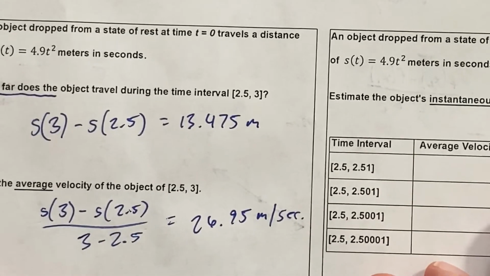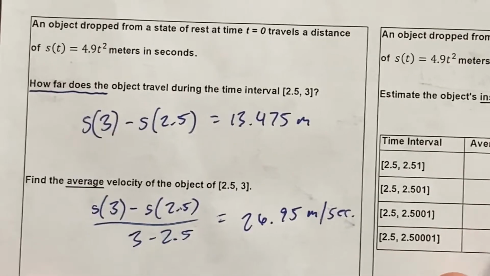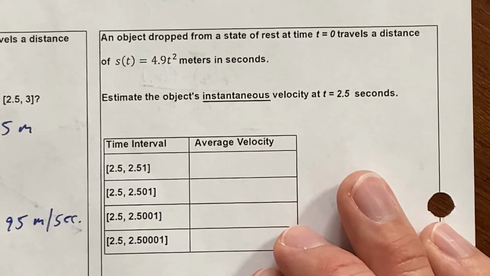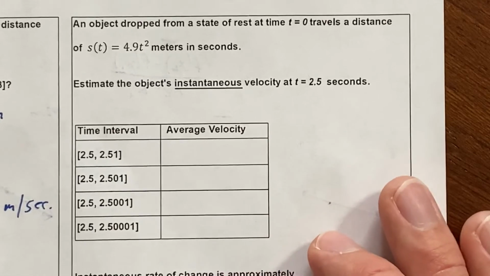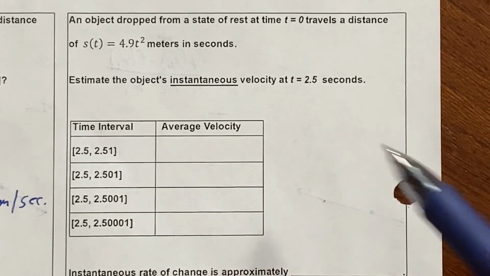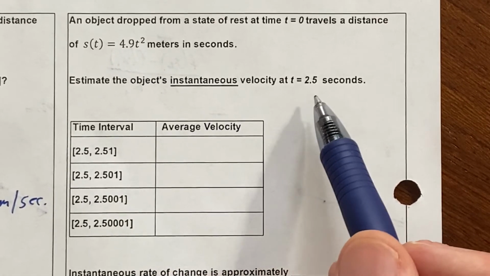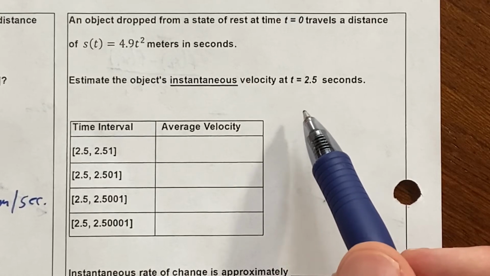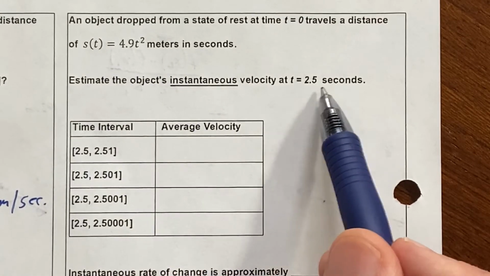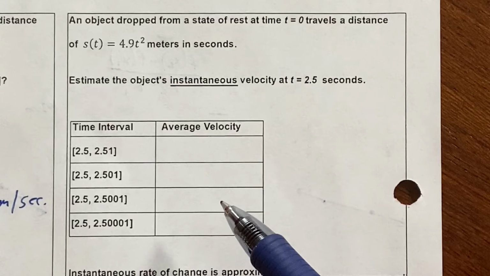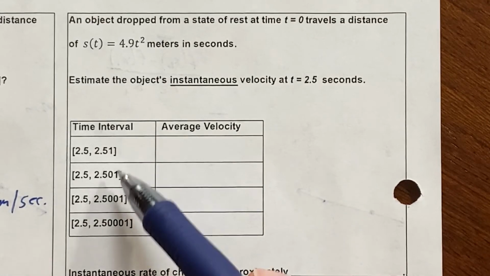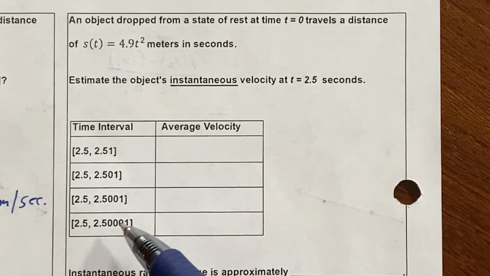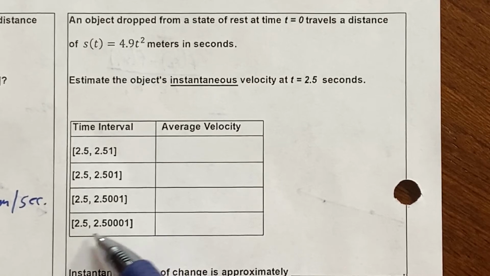If I'm wanting to find an instantaneous velocity for this thing, just a second ago we were doing between 2.5 and 3 seconds and found an average velocity. Now we're going to estimate an instantaneous velocity at 2.5 seconds. Same function. So I'm going to make this denominator, my time interval, really close to 0 by doing all these decimals.